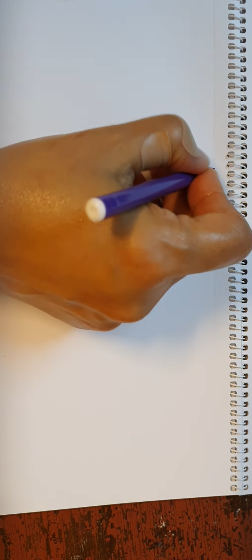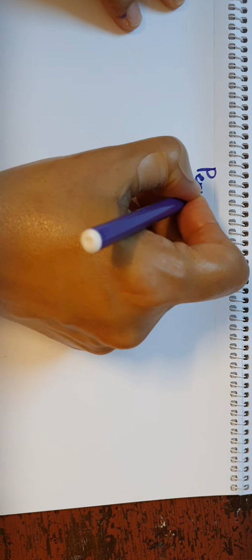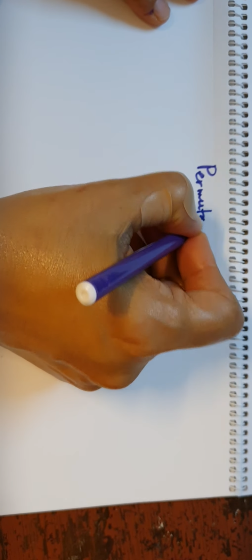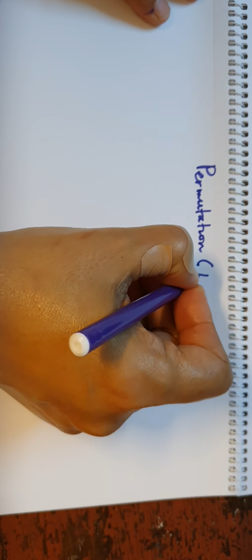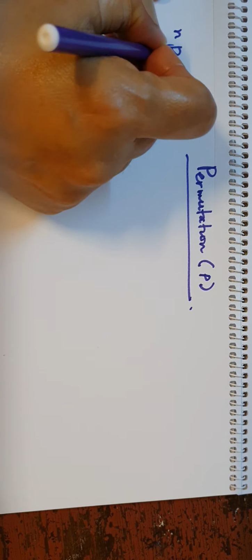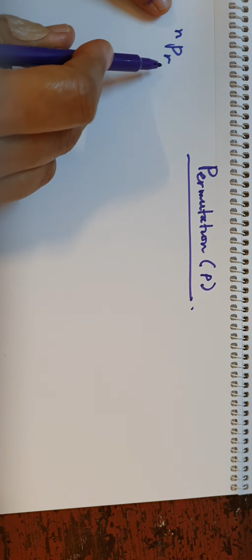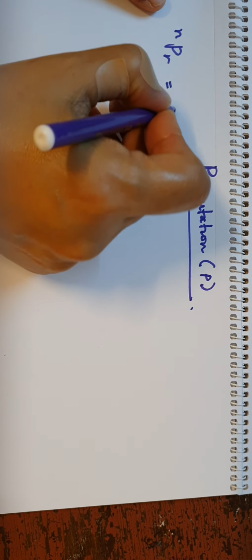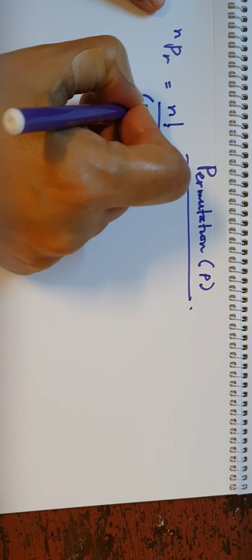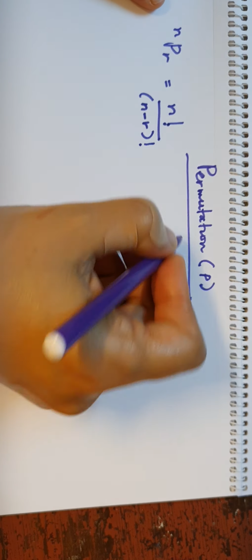Okay, next part, we want to talk a little bit about permutation. Okay, what's the symbol for permutation? So when I say permutation, you use a P. Okay, if I say nPr, so n objects, taking r at a time. Okay, how do you apply this? You have n factorial over n minus r factorial.